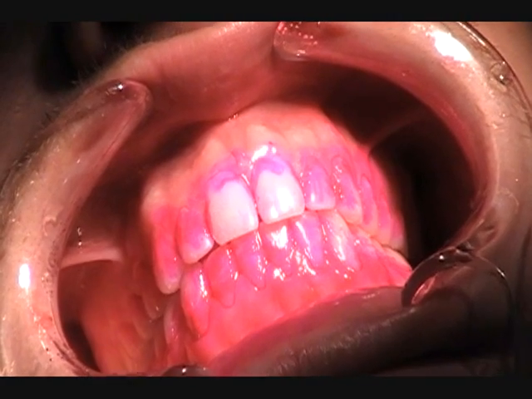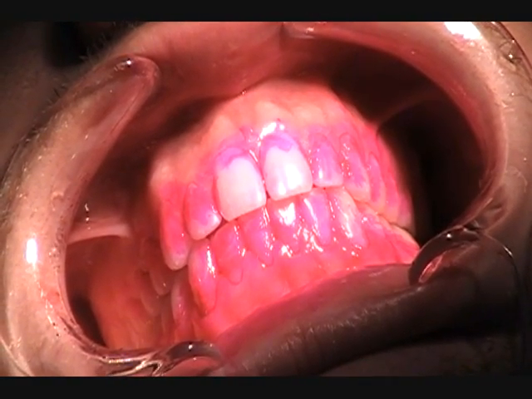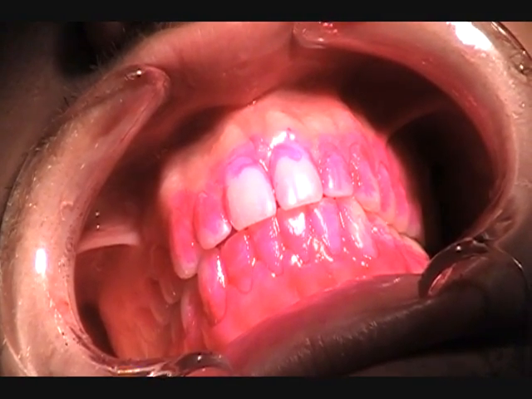Notice that he's got these red splotches around his teeth. They tend to accumulate more along the gum line and in between his teeth. Now we're getting ready to show you how to remove this bacterial plaque.